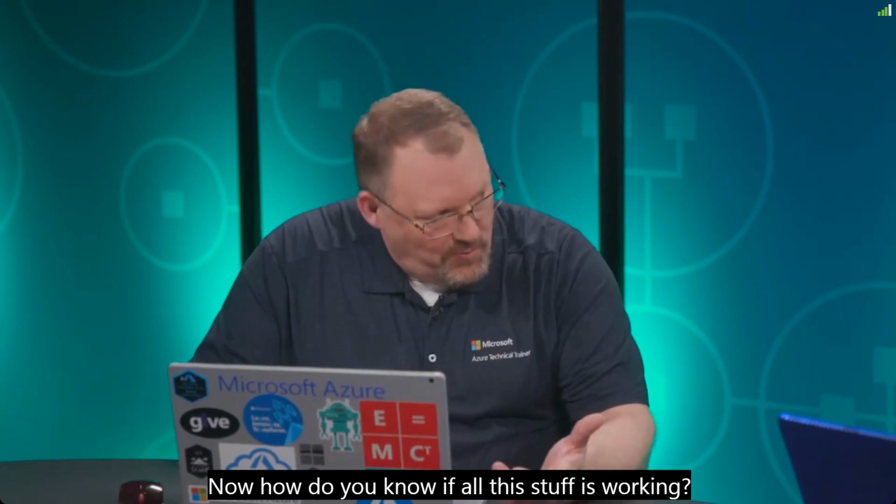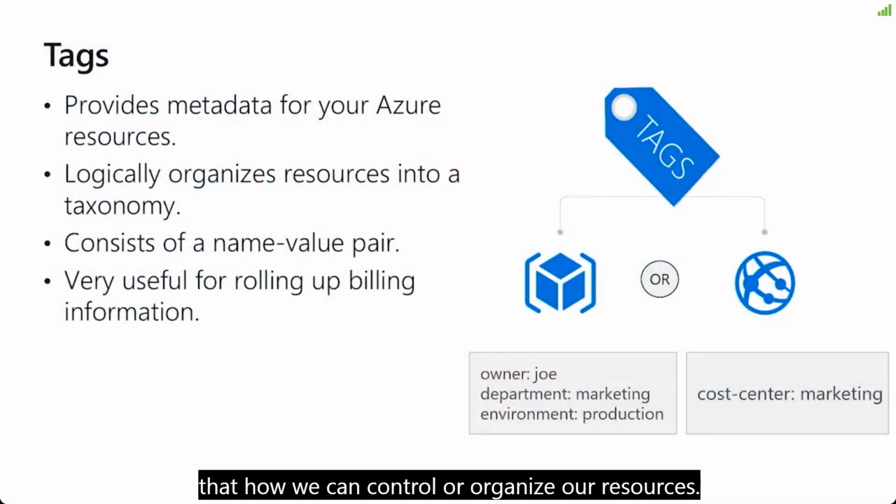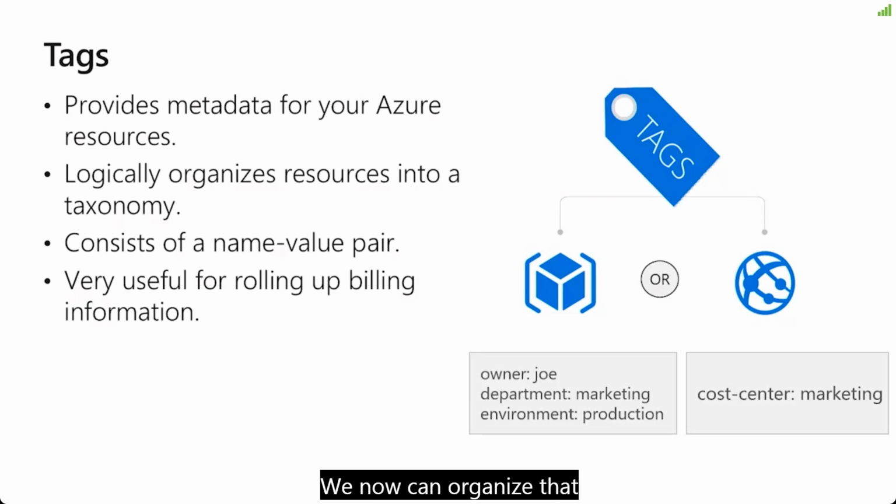Now, how do you know if all this stuff is working? Monitoring and reporting. We talked about tags. That's how we can control or organize our resources. They're basically a key name value pair. Hey, this is called the region tag, and you have to have the value West region, and that's how we work with it. Or this is your department tag, and the value is whatever, the finance department. The main reason we use tags is for billing, because we want to be able to make sure how to charge back to the different departments and organizations. Understand, when you get a bill from Microsoft, essentially it's just a really big spreadsheet with line item after line item after line item, all the resources you're creating, but there's also a column that's specified for tags. And the great thing about those tags, guess what? We can organize that and secure it, and we can actually understand it.